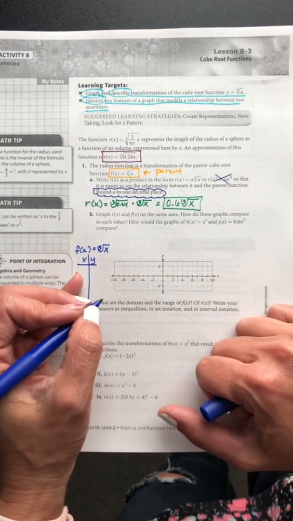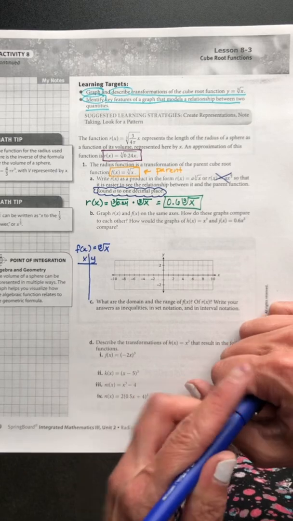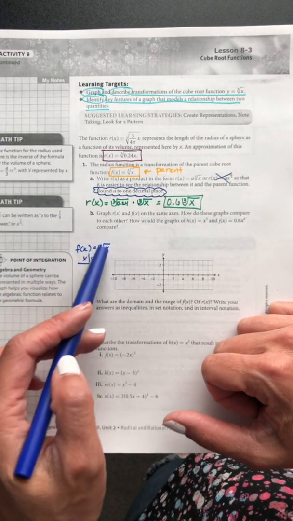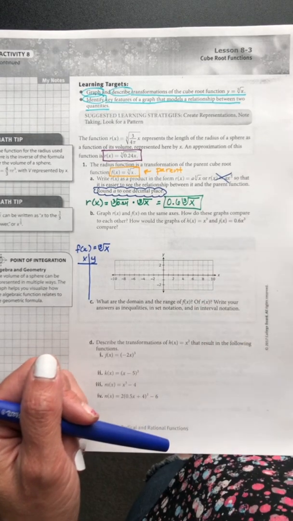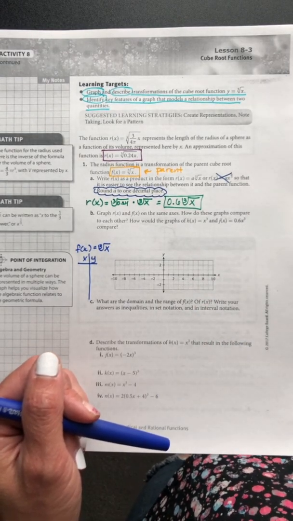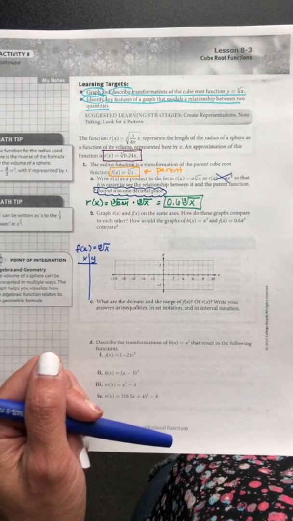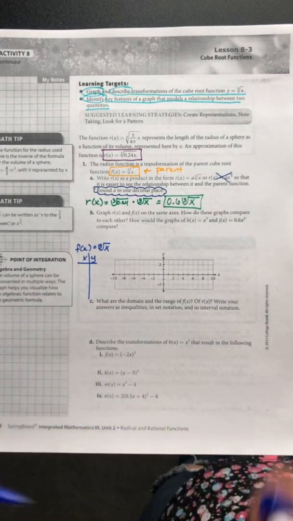And what's nice about a cube root is we can plug in negative numbers. You know how in a square root we couldn't because it would make them imaginary? It's not the same thing with a cube root because a negative times a negative times a negative is negative. Okay, and a positive times positive is positive. So we can do both.